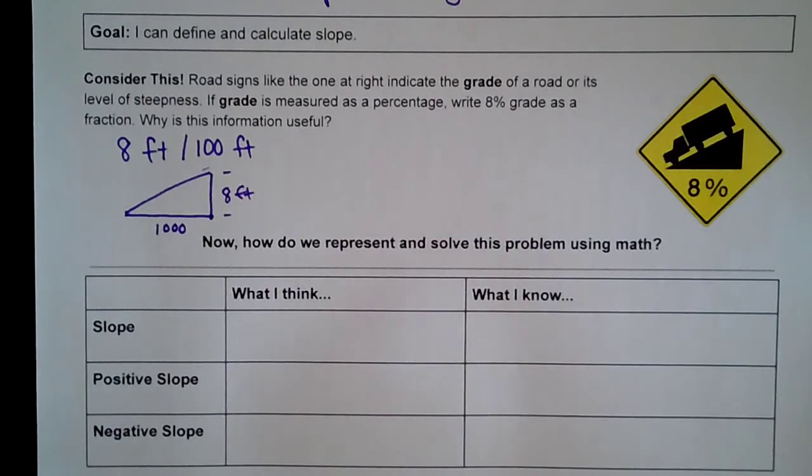So why is this information useful? Well, in this specific instance, truck drivers need to know how steep something is in order to know what gear they need to be in on that hill. It can be very dangerous for truck drivers to go down steep hills without being exactly aware of how steep something actually is. So in this case, this is a safety issue. However, slope isn't just the grade of road. It isn't just these road signs. It has a lot of applications that we will eventually get into. So let's look at this a little further.